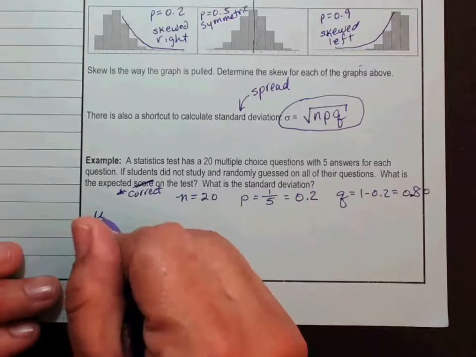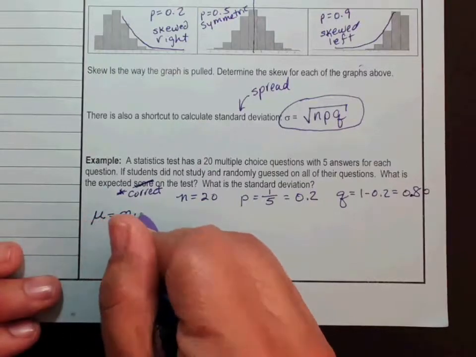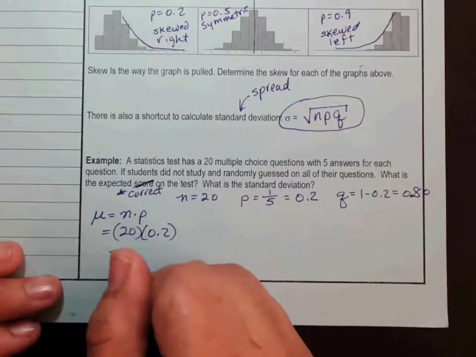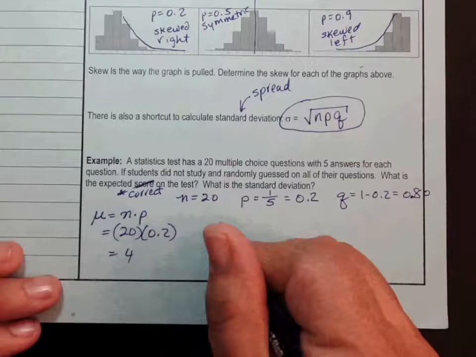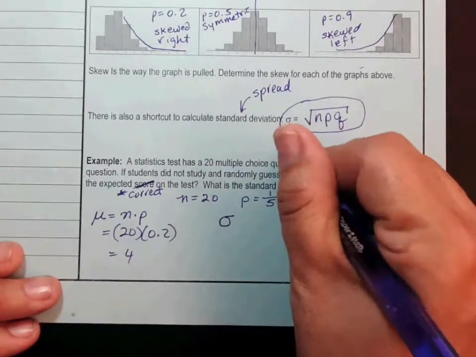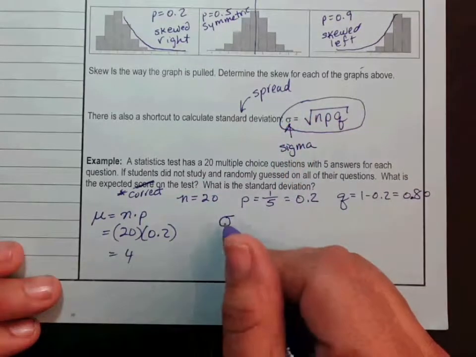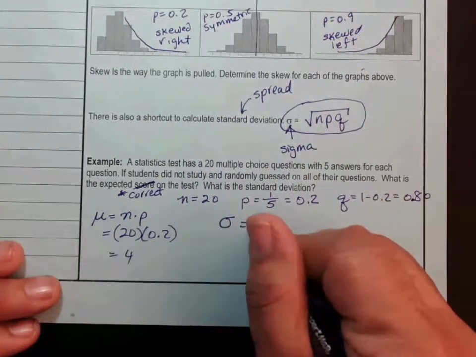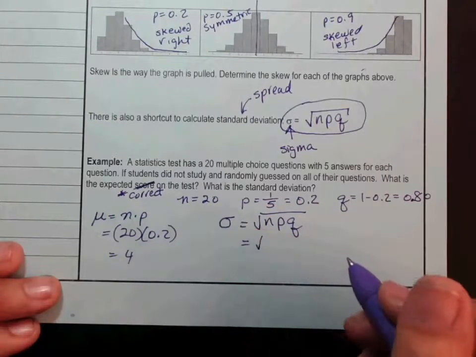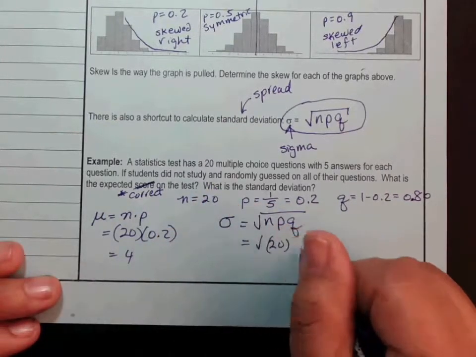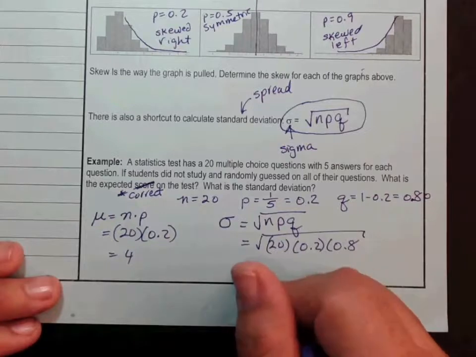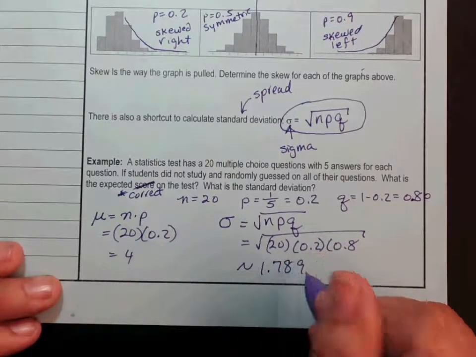If I'm trying to find the expected value, mu equals n times p, so it's 20 times 0.2, which is 4. My standard deviation, the symbol for this is sigma, or lowercase sigma. We also call it standard deviation. It's the square root of npq, just like we said before. N is, did I say 20? Yes, 20 times 0.2 times 0.8. Multiply all that, take the square root, and you're going to get about 1.789. All right?